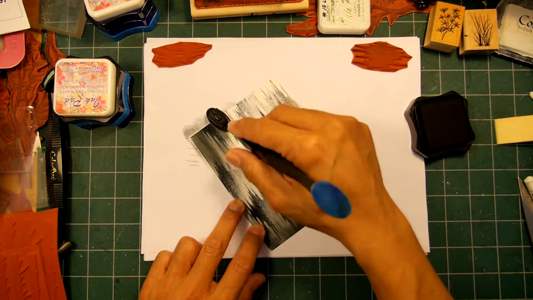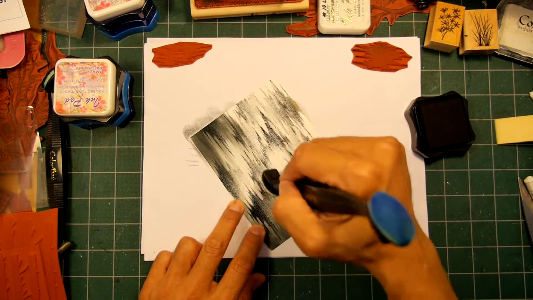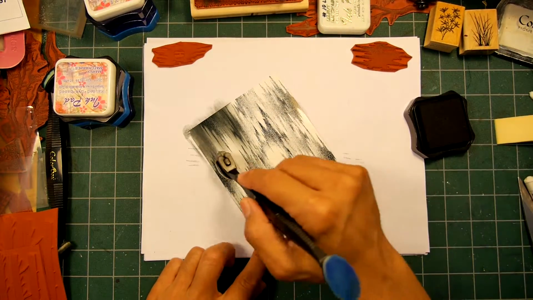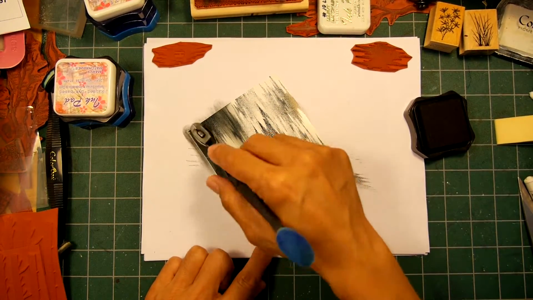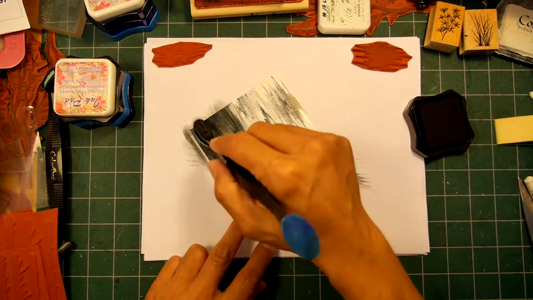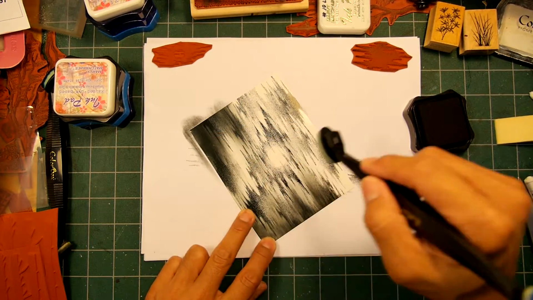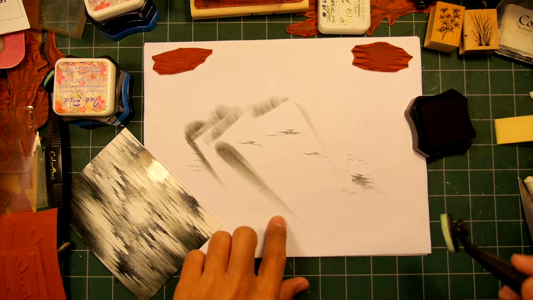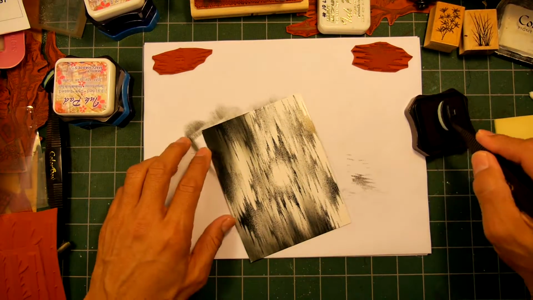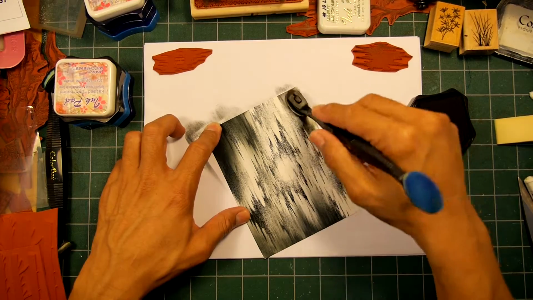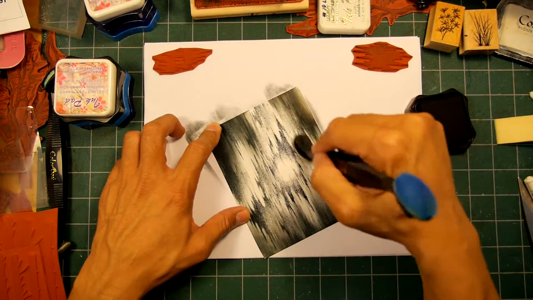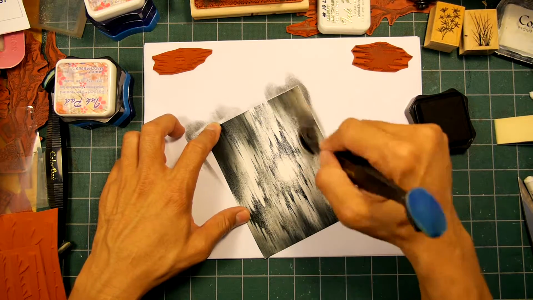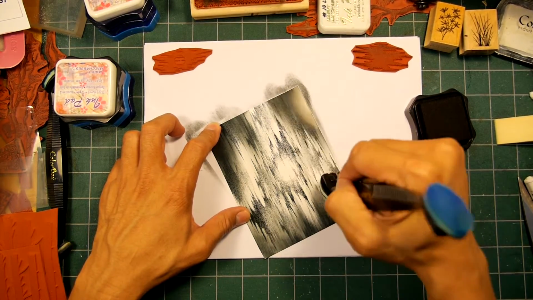This is glossy cardstock, so it makes it easier for me to blend in, streak in some tones in a nice smooth manner, getting that transition. What I'm doing is I'm going like that, so it's darker and lighter like so. Let's dab a little bit more tone around the perimeter.